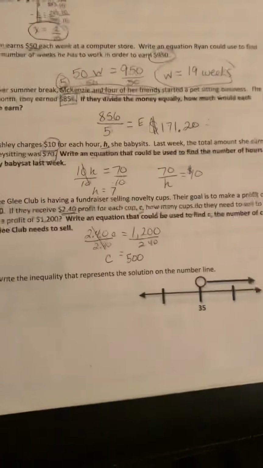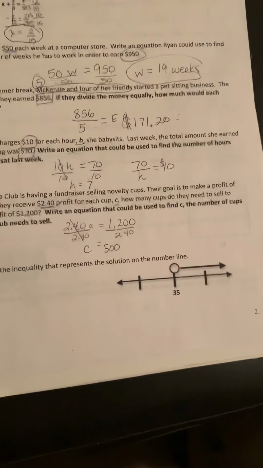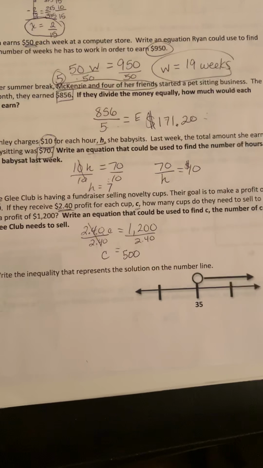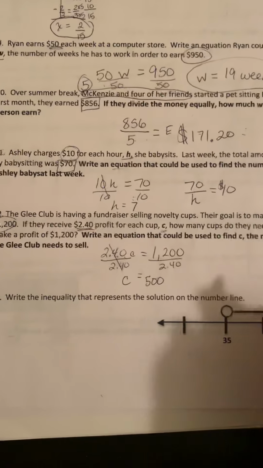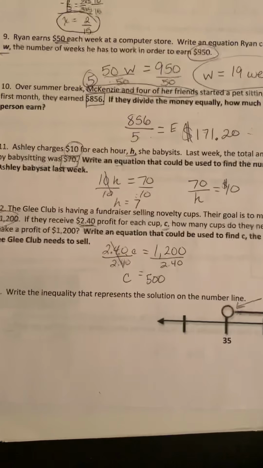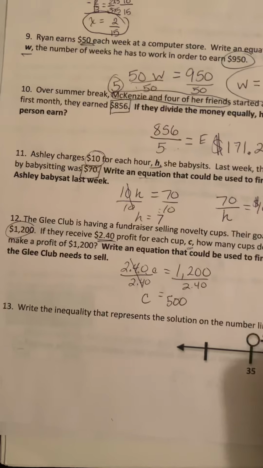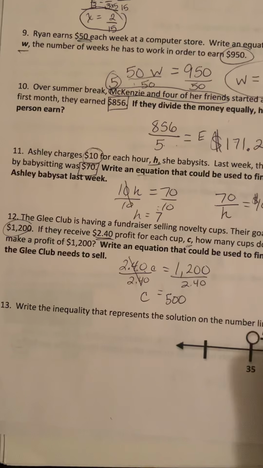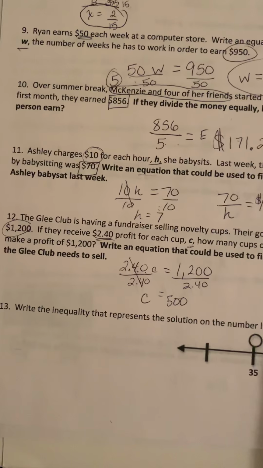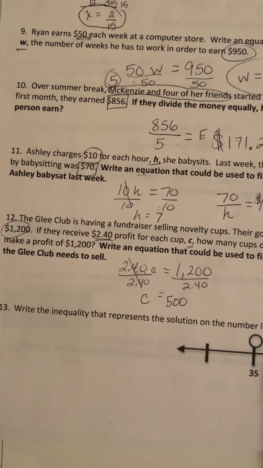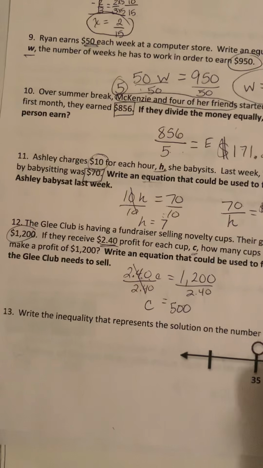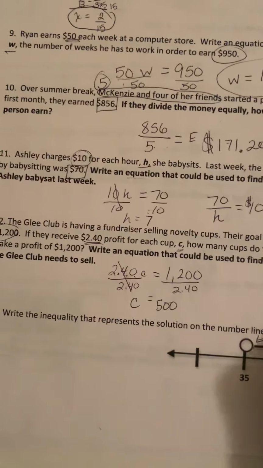Number 13, we're getting into our inequalities. Write the inequality that represents the solution to the number line. So first off, I want to take a look at my circle. It is open. So if it is open, that tells me that 35 is not included in my solution. So that number 35 is not going to be included.